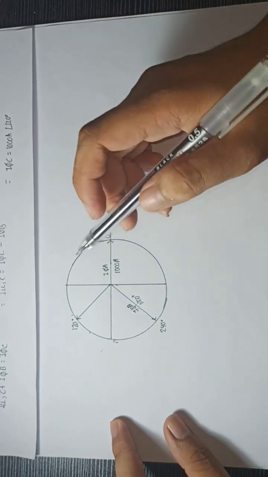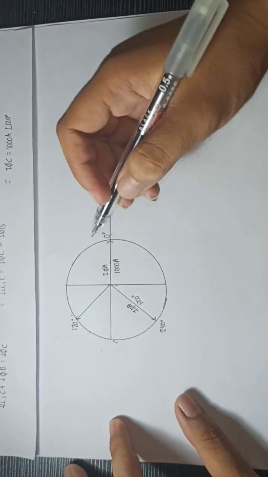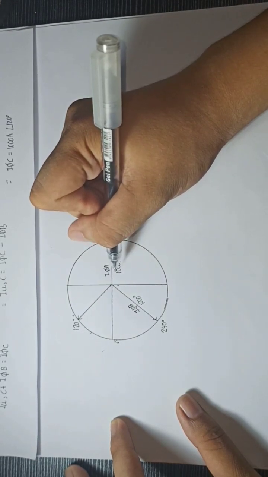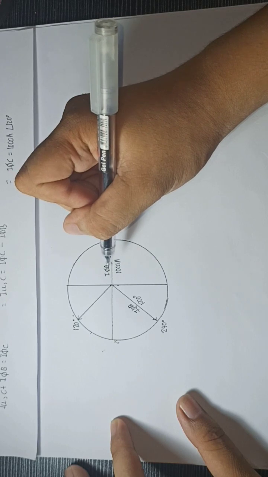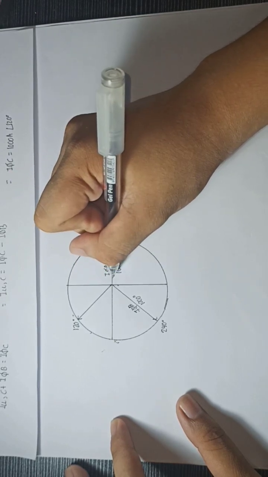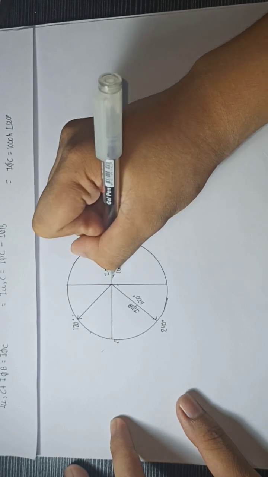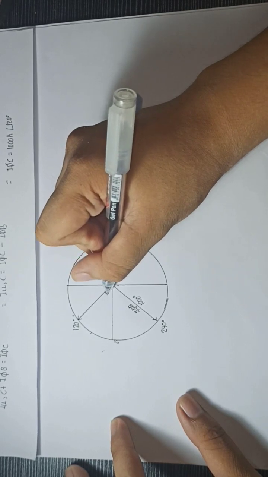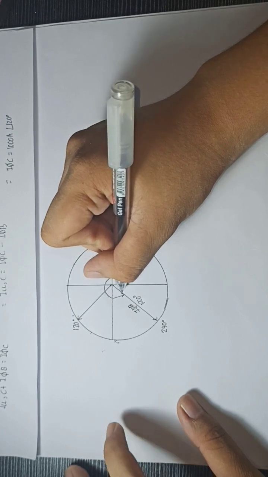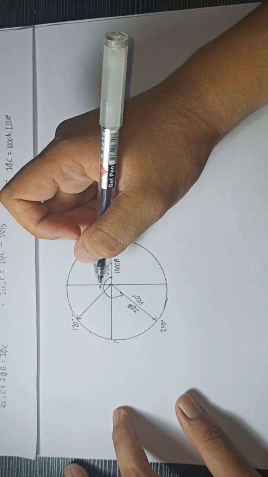And the angle, which is 240 degrees as we defined, is measured from the reference line going counterclockwise until we've gone 240 degrees.